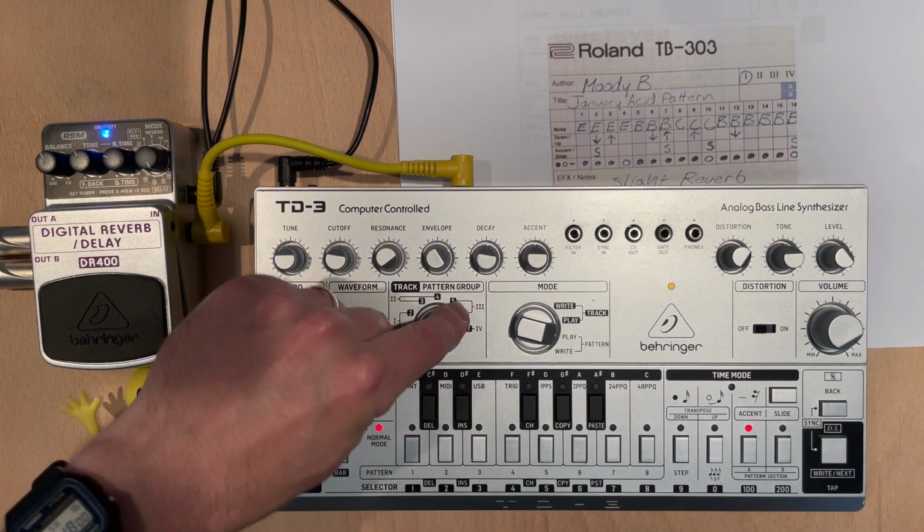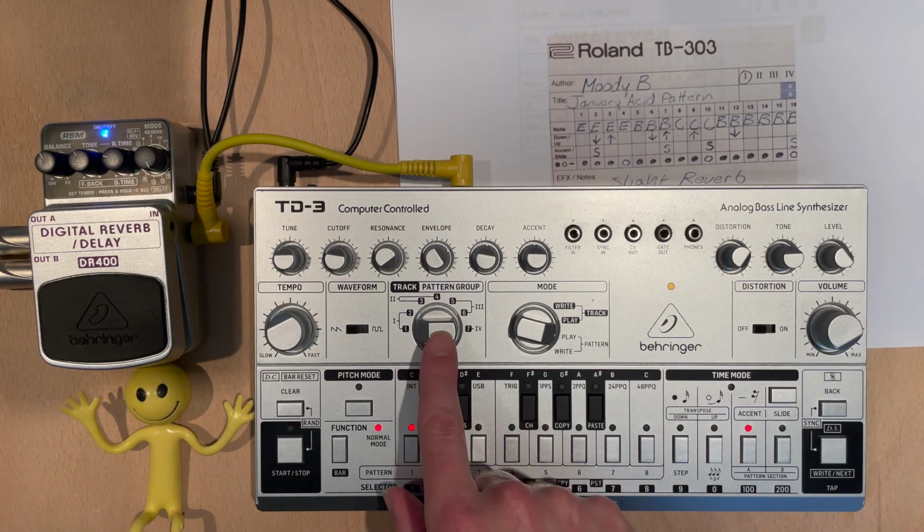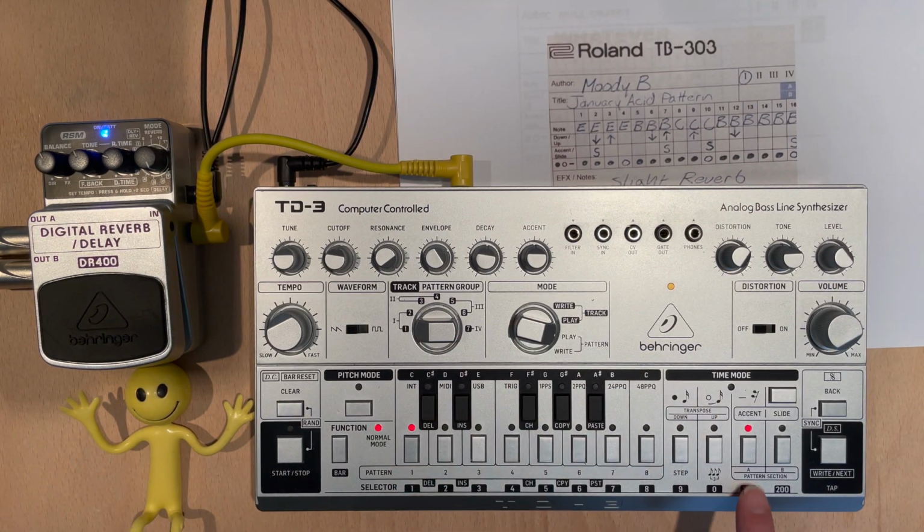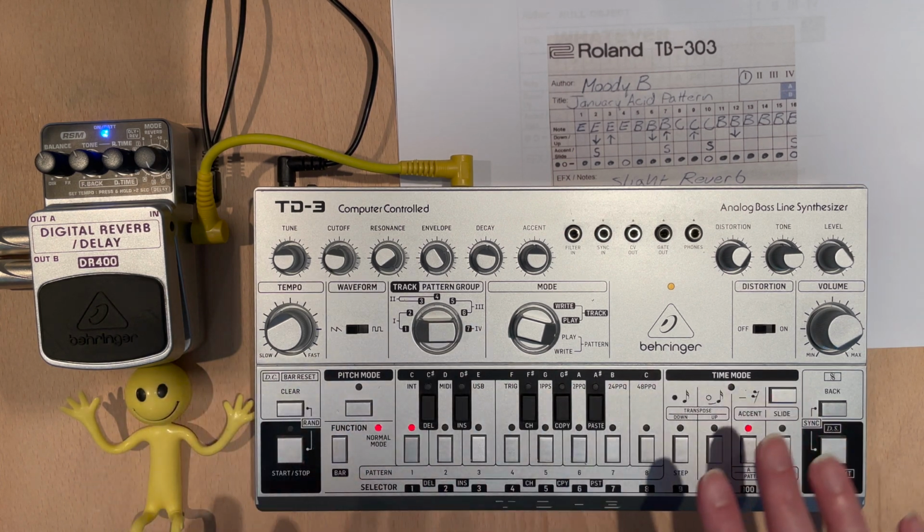So I could go, say, pattern group 1. Then each pattern group has got an A section and a B section. And that was shown by whether we have this LED lit here above the A or the B. So that's how you switch between. And then within each pattern section, you have 8 patterns. Pattern 1 to 8. And those are set using these buttons here. So 4 groups, 2 sections, 8 patterns. 4 times 2 times 8, 64 patterns in total on this device.